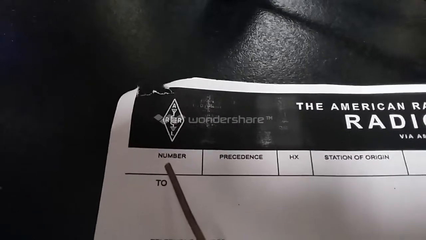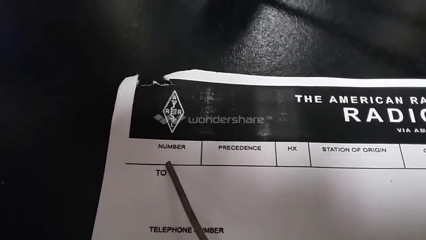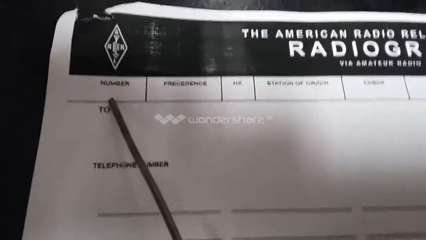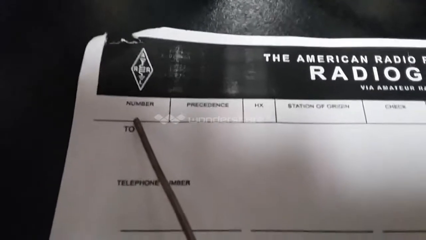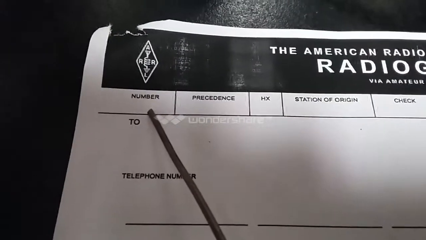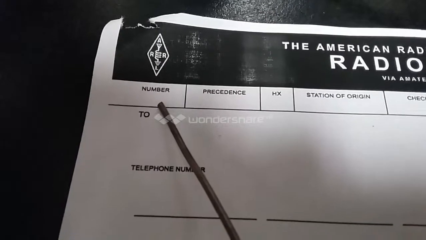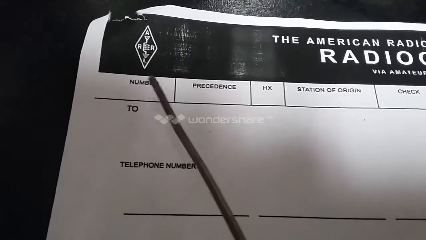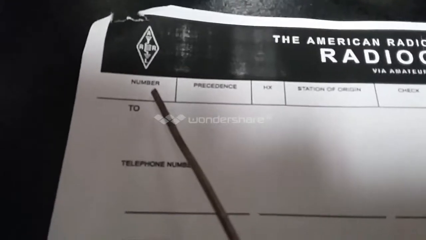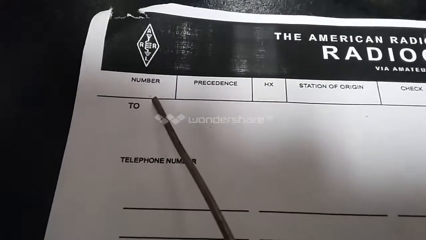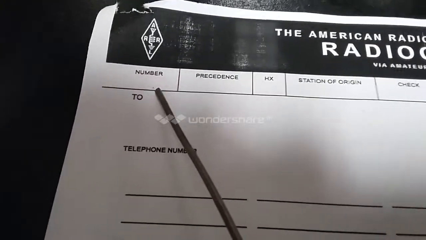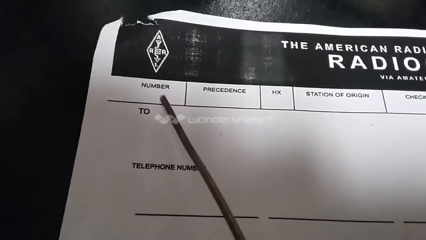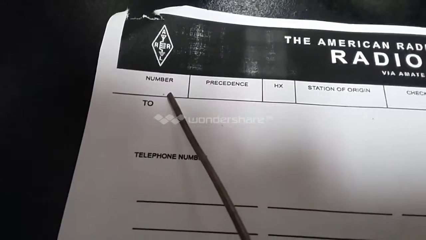Okay, this is the number. This would be the number that the originating station, if this is you, then you would put this number here. And most of the time guys will start with number 1 for the year and go in sequential order. Once this number is issued, that number stays with this message for the entire process. It's an easy way to track it.